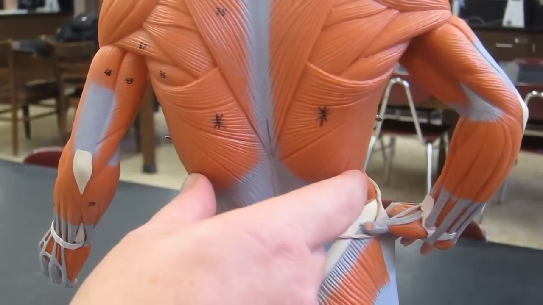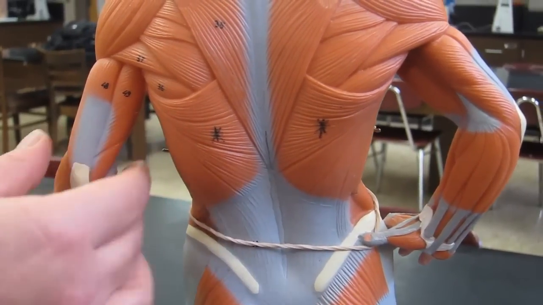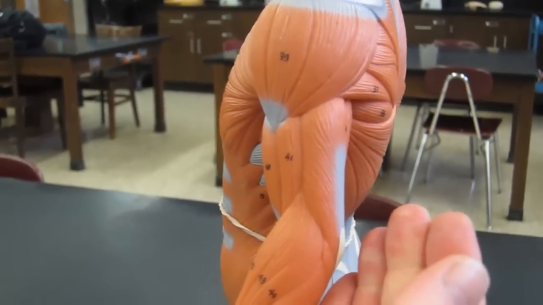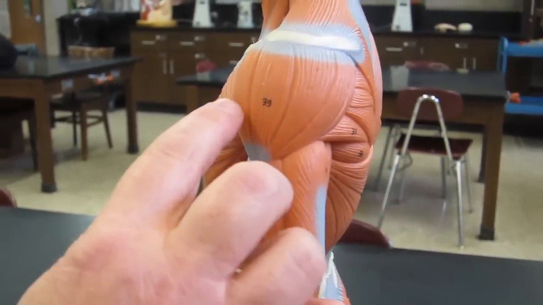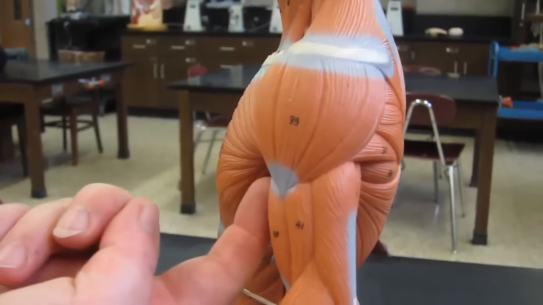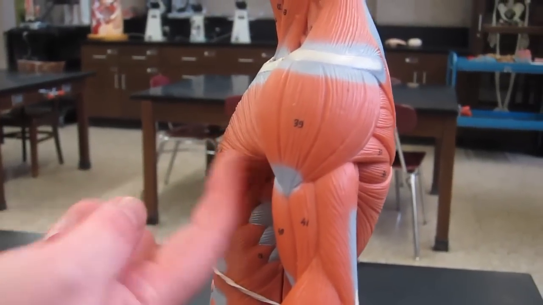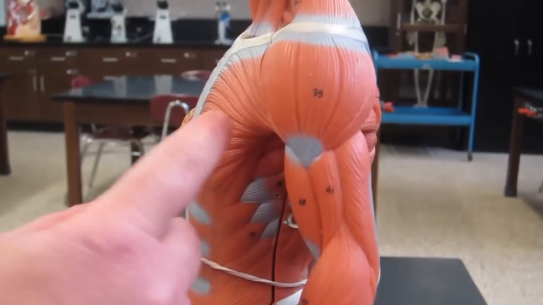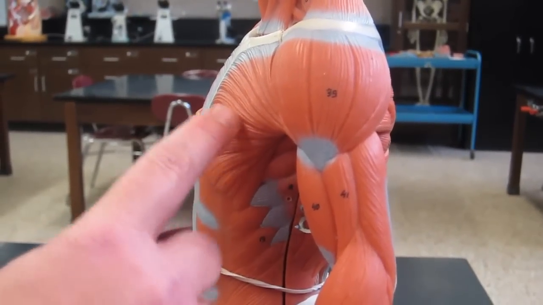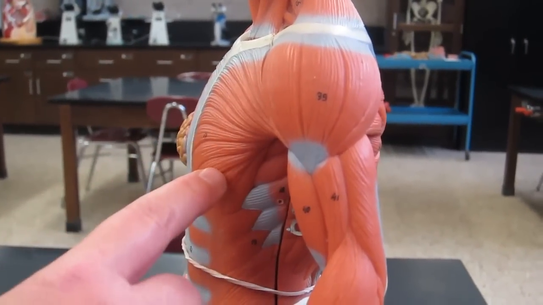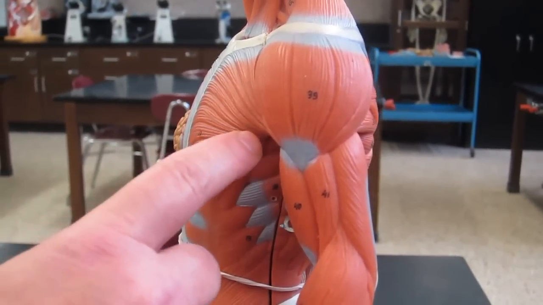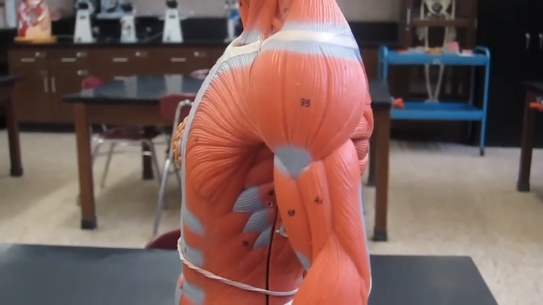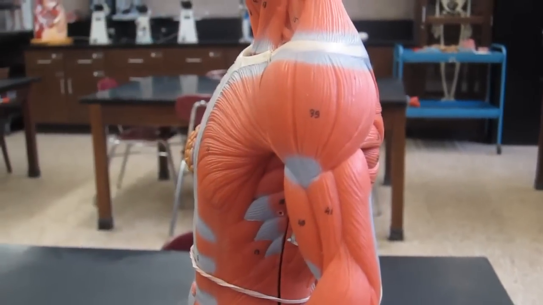Okay, now the insertion of the latissimus dorsi is on the humerus in the intertubercular sulcus, which you really can't see here, but it's actually attaching to the same location as the pectoralis major, but just from the opposite side. And that's why they're antagonists. Okay, so the pectoralis major is going to be your prime mover for flexion at the shoulder, because when it contracts, it's going to pull the arm basically this way.